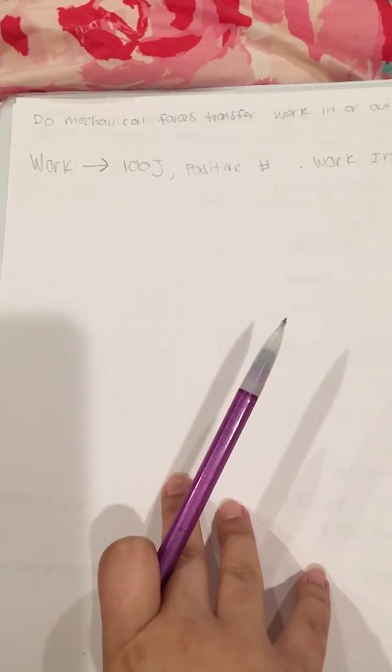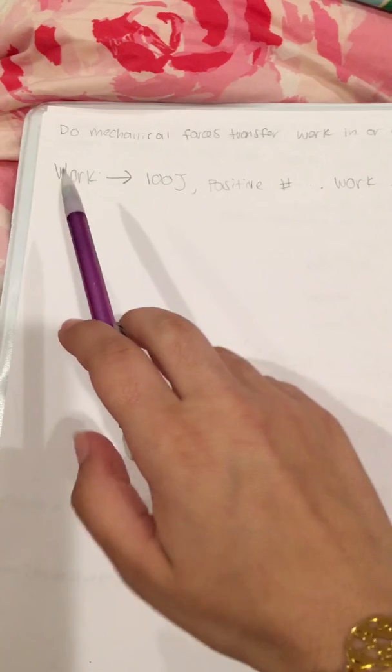And then our final question wants us to think about the work. And it says, do mechanical forces transfer energy in or out of the gas? So since our work is 100 joules, and that's a positive number, we know that it's 100 joules going into our system. And so that means that it's transferring energy, transferring work into our gas.